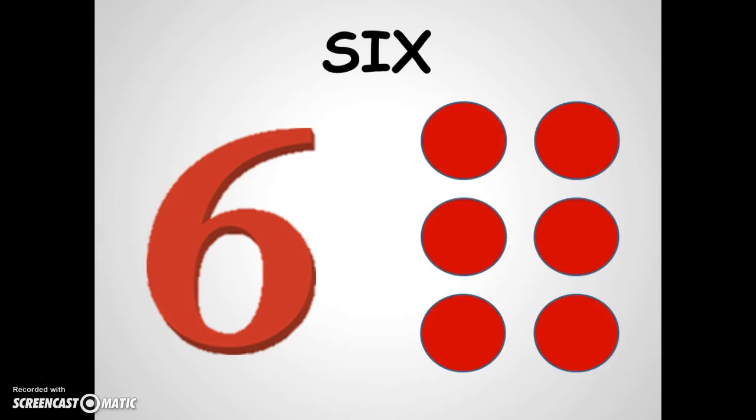If we ask them to visualize the number 6, we do not want them to see the numeral in isolation, but to also visualize the quantity that 6 also represents.